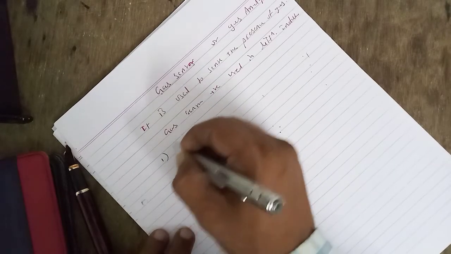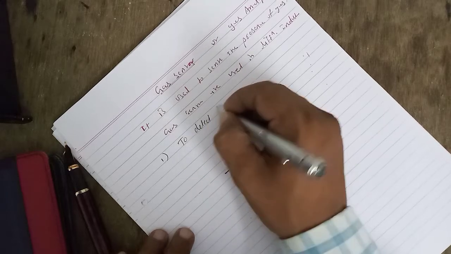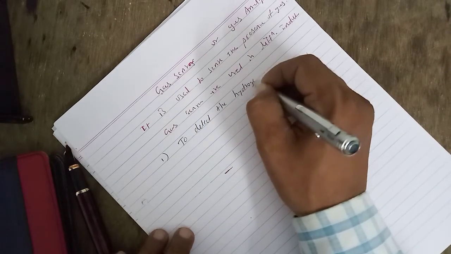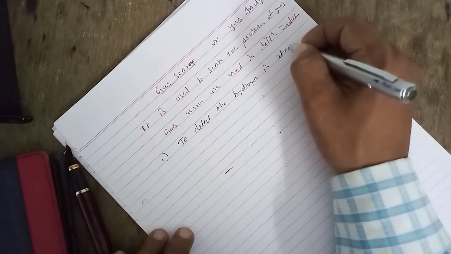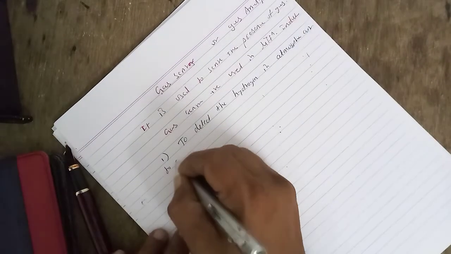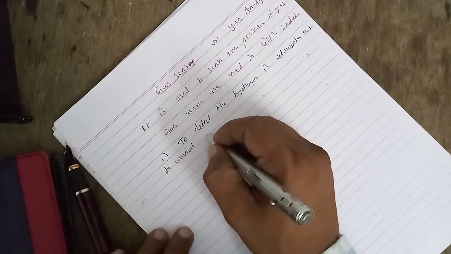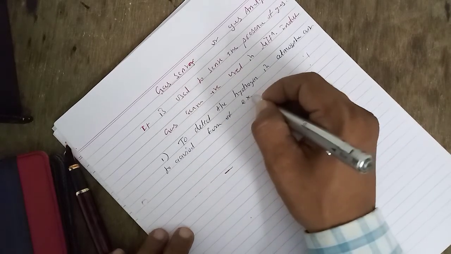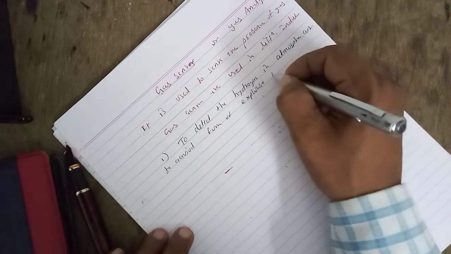The first is to detect hydrogen in atmospheric air to avoid formation of an explosive mixture in the laboratory.